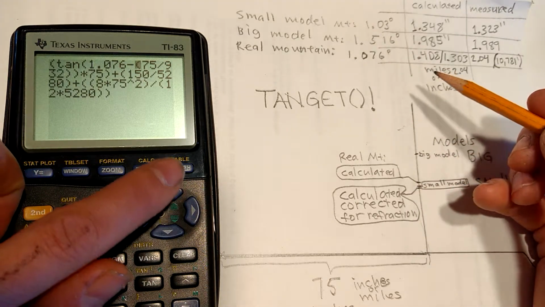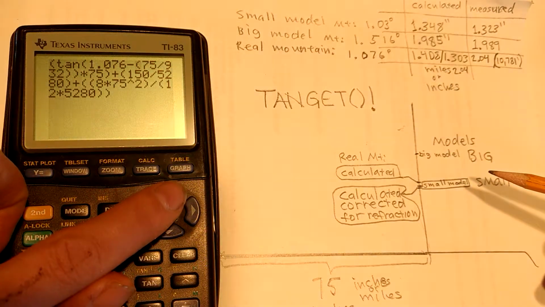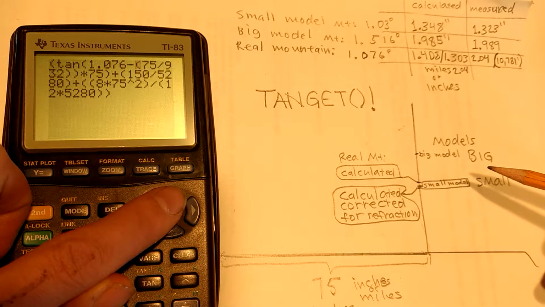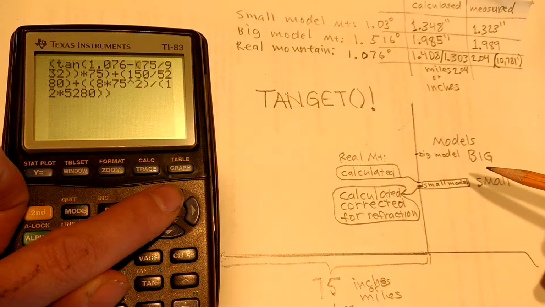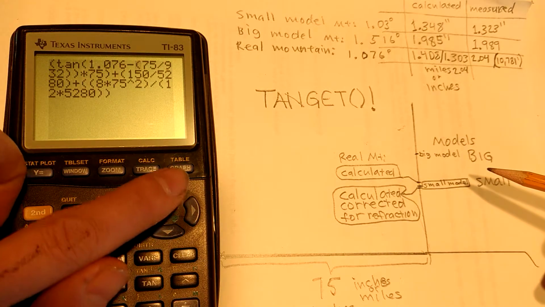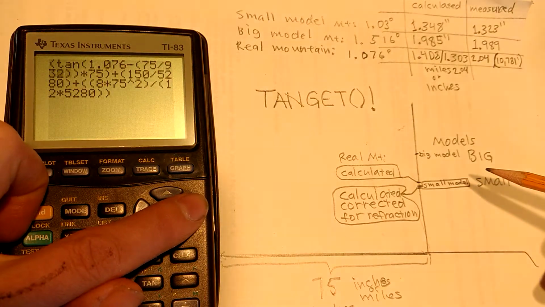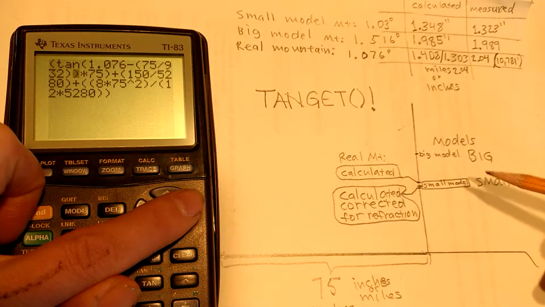Now, we're going to apply atmospheric correction because the atmosphere makes things look a little bit higher than they are over distance, and it's about 1 degree per 932 miles. So here's the 75 miles over the 932, and that gives us a pretty good approximation.